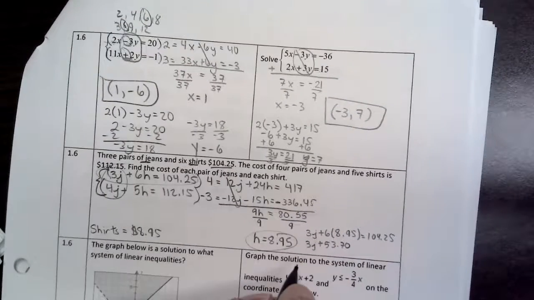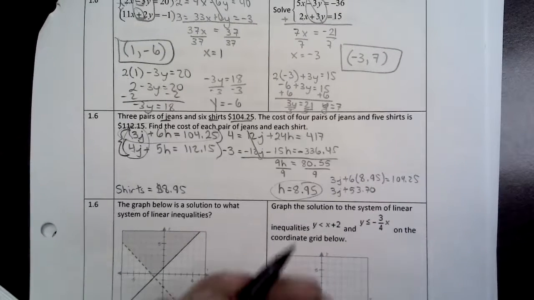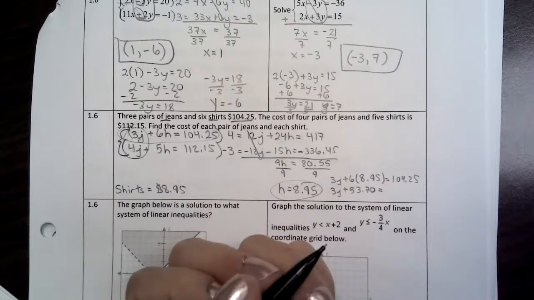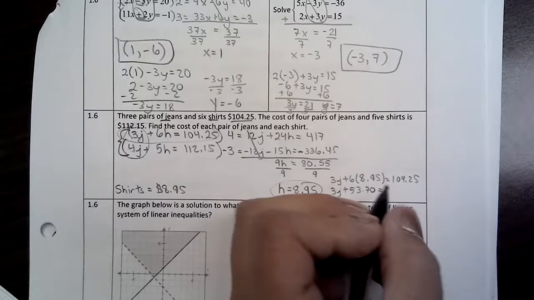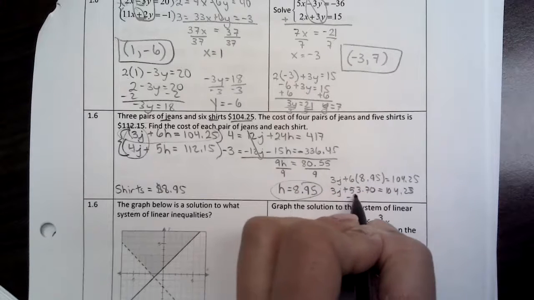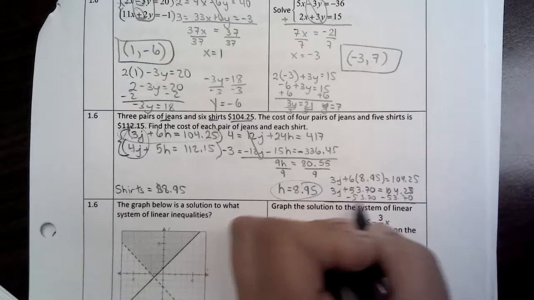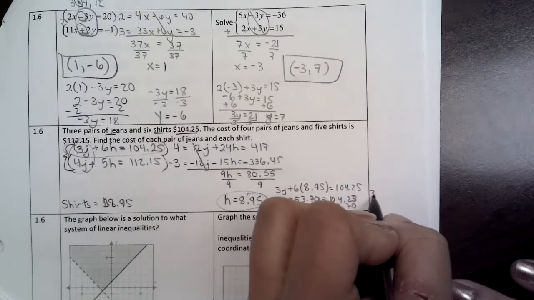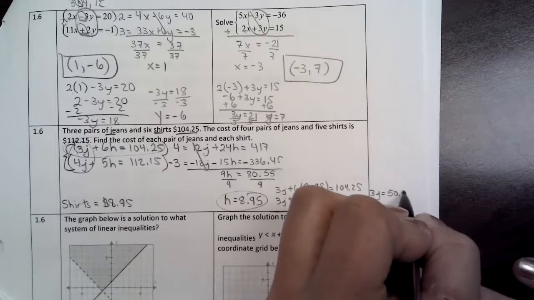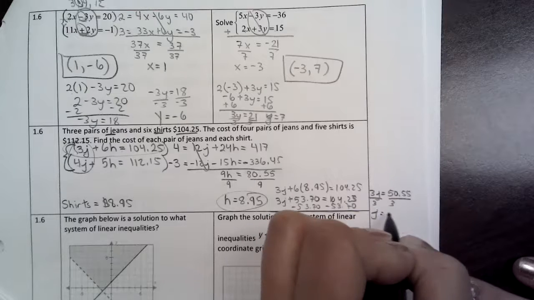Okay. So now that's going to be 3J plus 53.70. Sorry, I know I'm a little crooked, being left-handed sometimes. All right, let's see. 53.70 equals, what does it equal? Oh, equals 104.25, duh. All right, so now I'm going to subtract 53.70 from both sides. And I'm going to get 3J equals 50.55 and divide both sides by 3. So I get J equals 16.85.